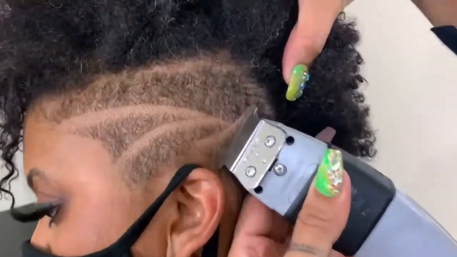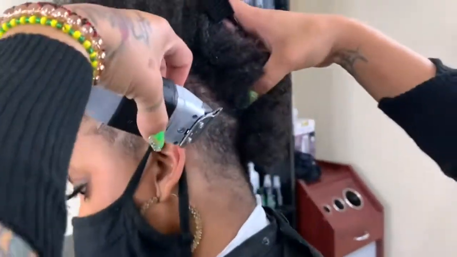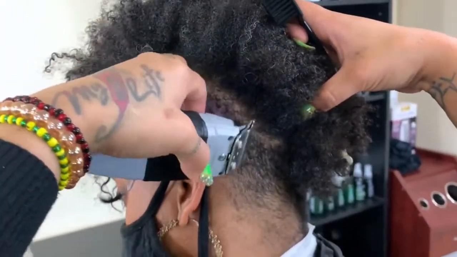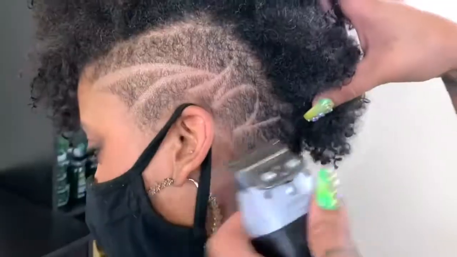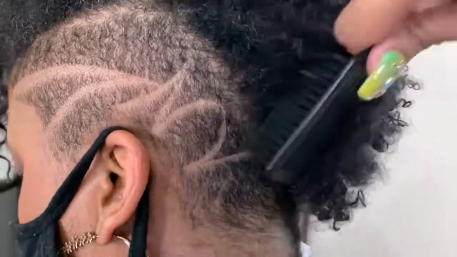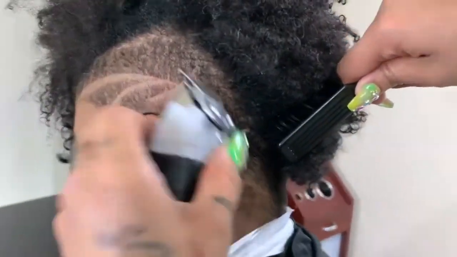A freestyle design is a form of artwork etched on the scalp utilizing no reference and is generally envisioned from your imagination. It is comprised of a series of lines that come together to form shapes and can be as simple as 2D line work or as complex as a 3D masterpiece.